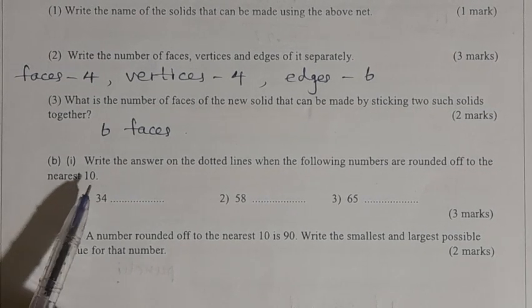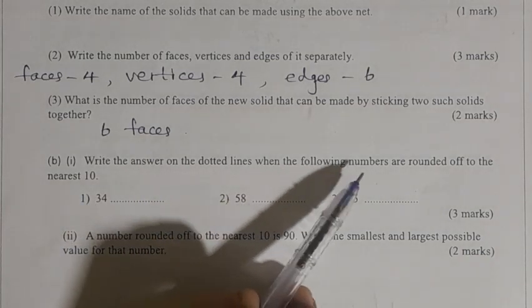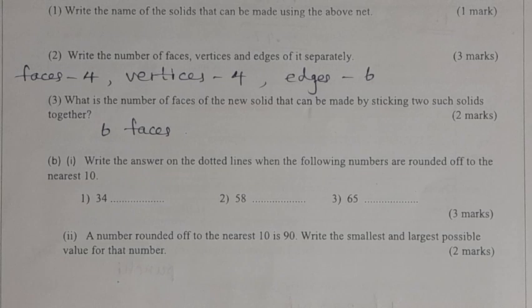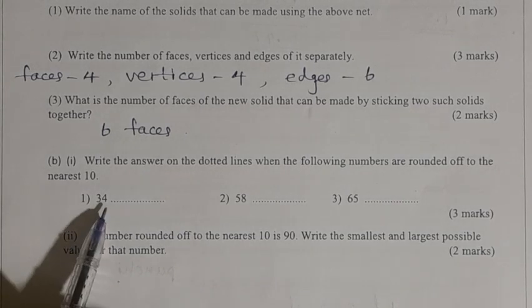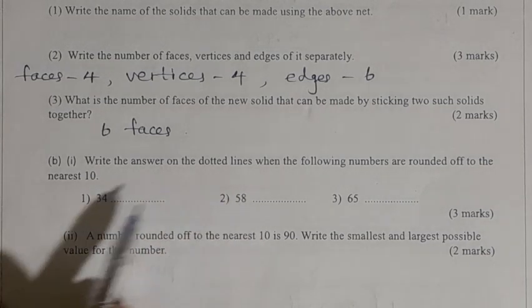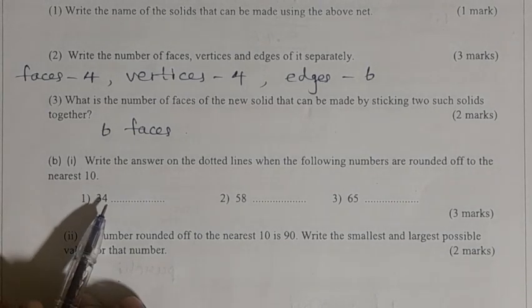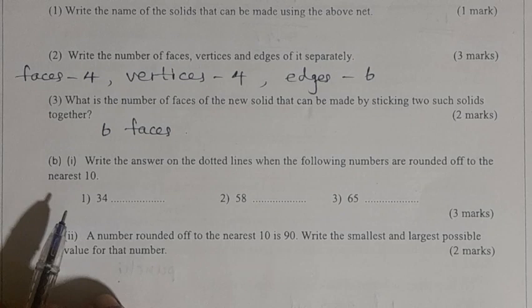Then part B, write the answer on the dotted lines when the following numbers are rounded off to the nearest 10. If you round off 34, we have to look at the last digit. Here the last digit is 4, that is less than 5.